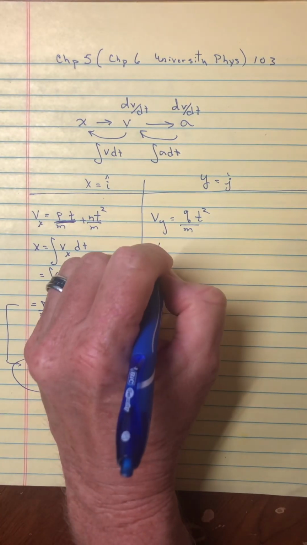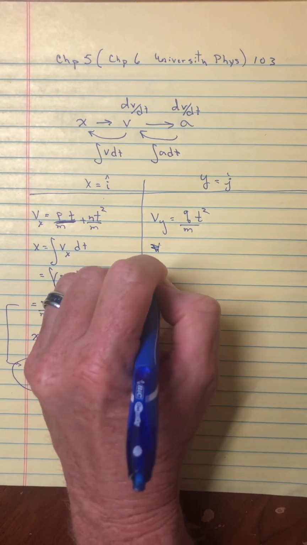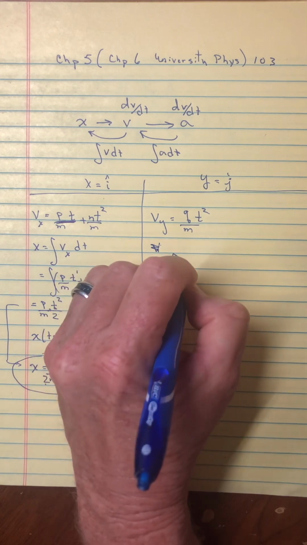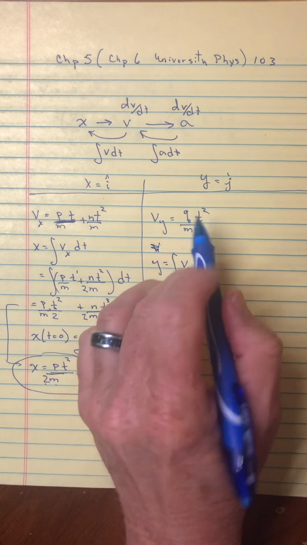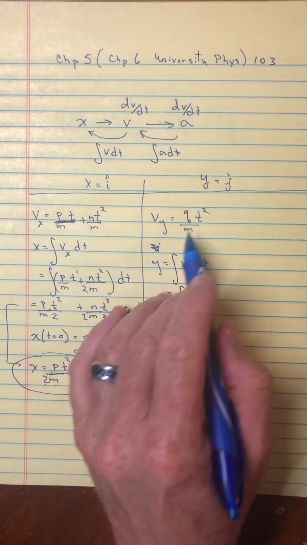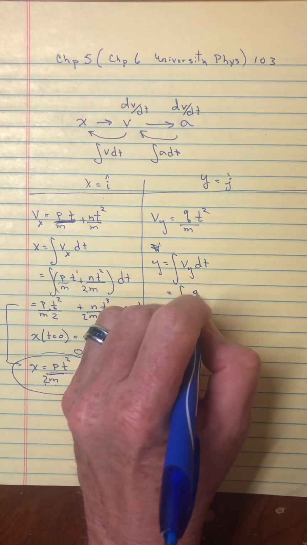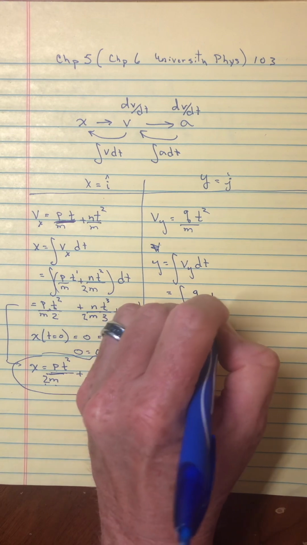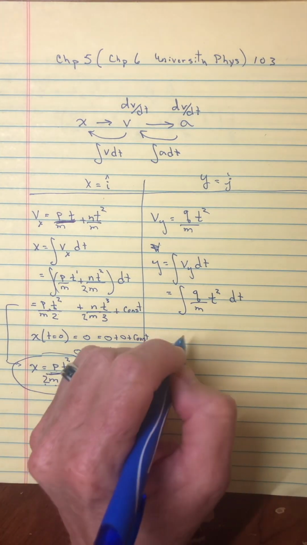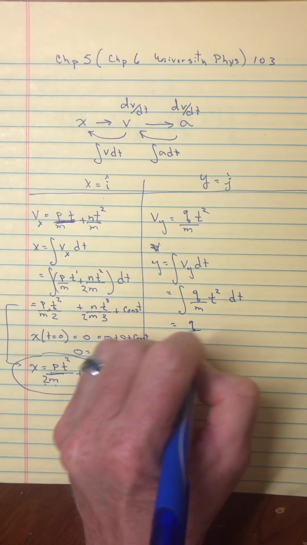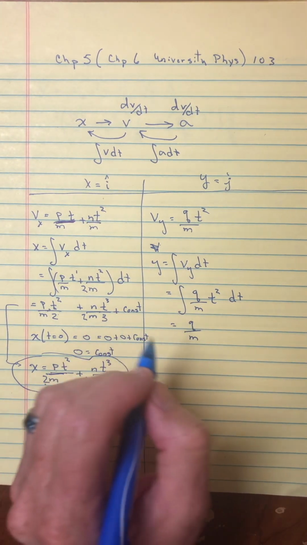All right, one last step here then. Let's do the position now, y, which would be the integral of the velocity. Okay, and so the velocity, which is this one here, has a q over m t squared dt. And so if I integrate that, again, constants can be pulled in front of the integral, linear operator.